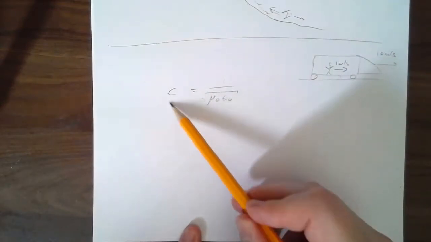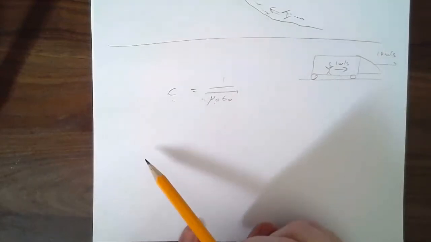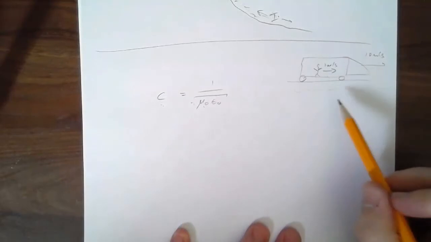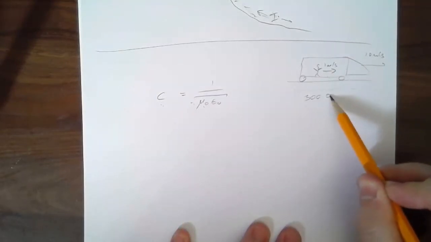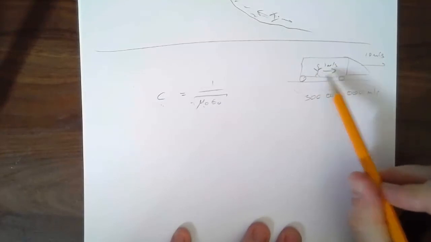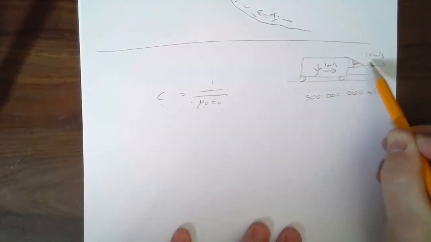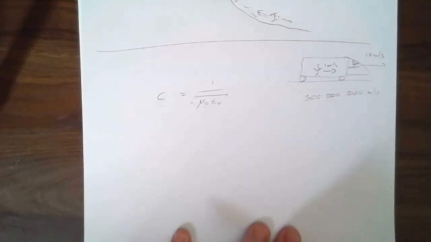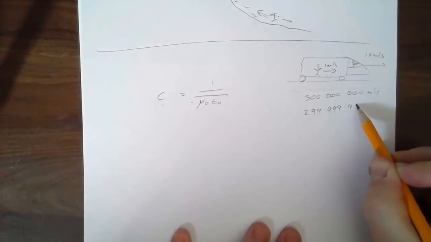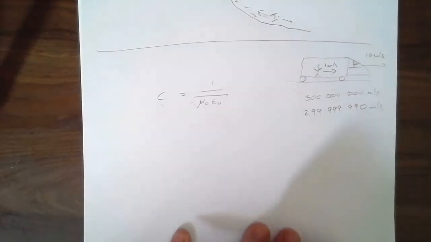Now we seem to have this question, look, we've derived the speed of light in terms of those two values. But if there's a light wave going past the train at 300 million meters per second, does Alice, who's moving 10 meters per second, or the train driver who's sitting still, moving 10 meters per second to the right, do they see 299,990 meters per second?